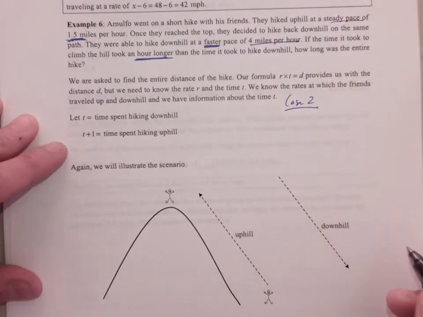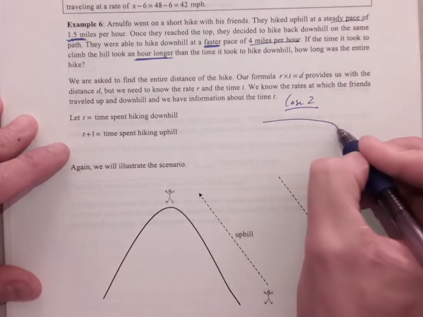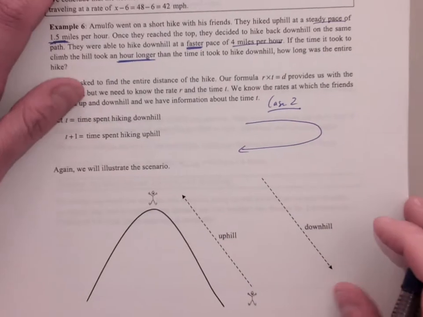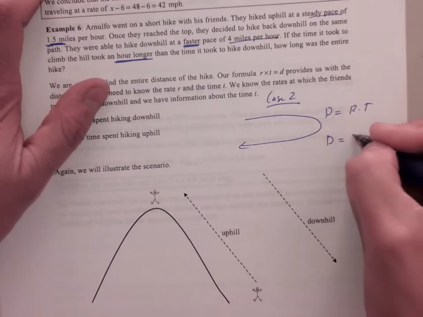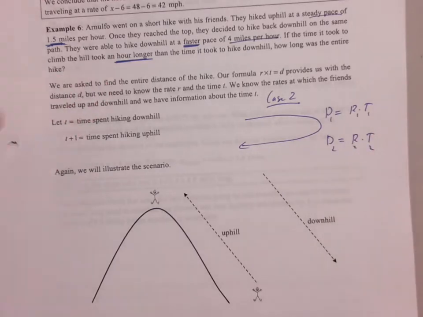Why? Because you're going up the hill and you're also coming back down. Okay? So again, each of our paths, we're going to give a distance equals rate times time. This gets a distance equals rate times time. 1, 2, 2, 2. Okay? All right, so we just have to fill this in with some of this information. The hardest part is filling in the information, right?